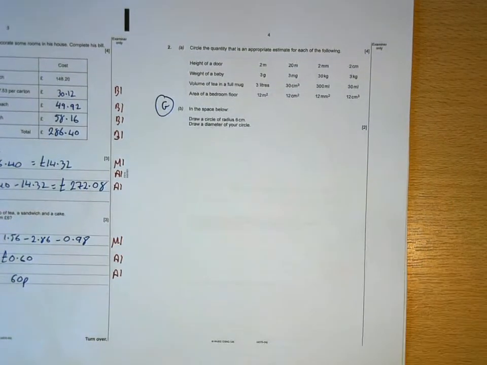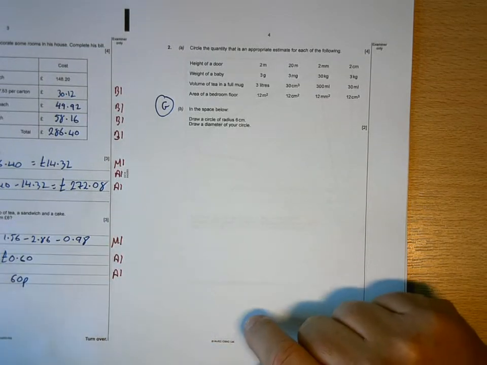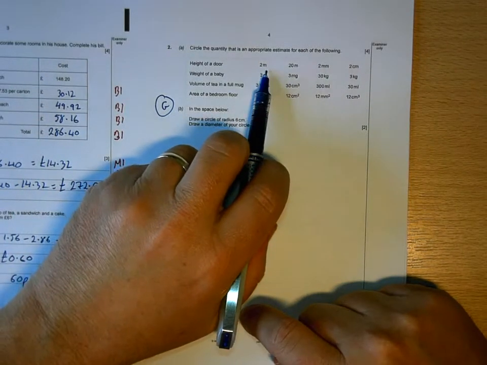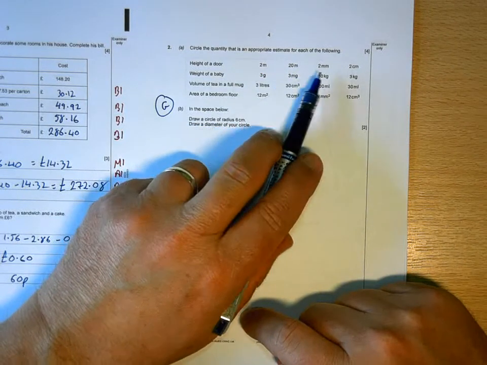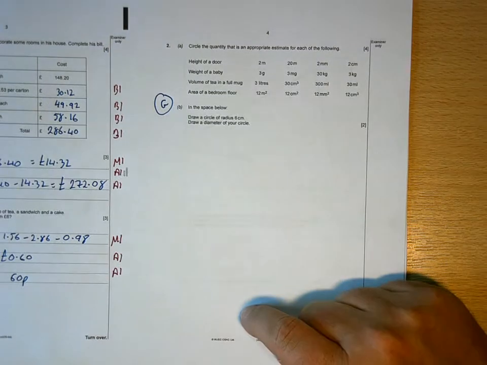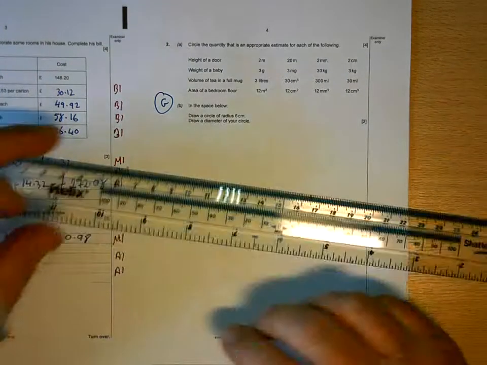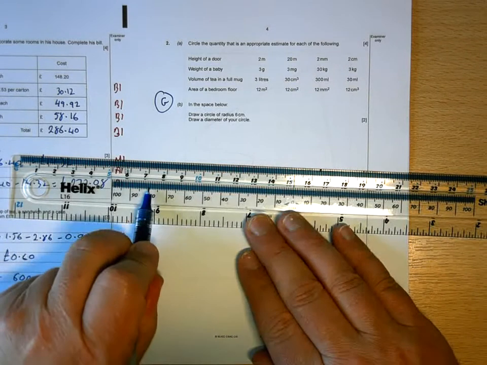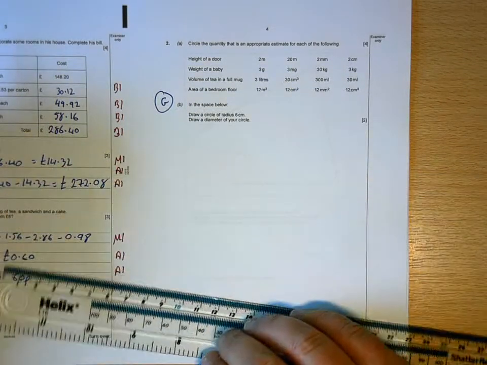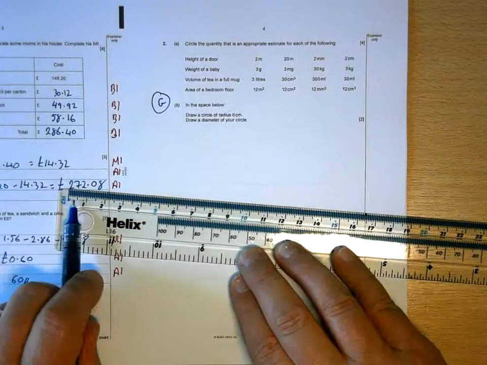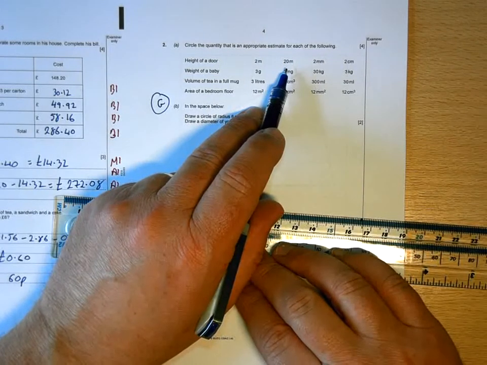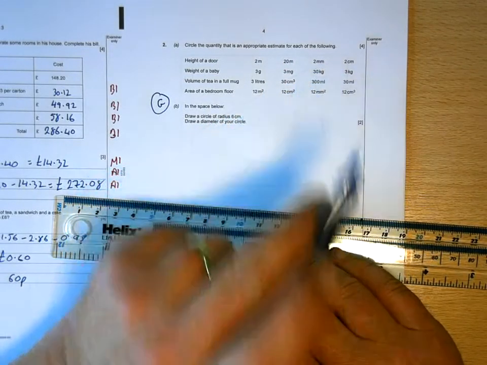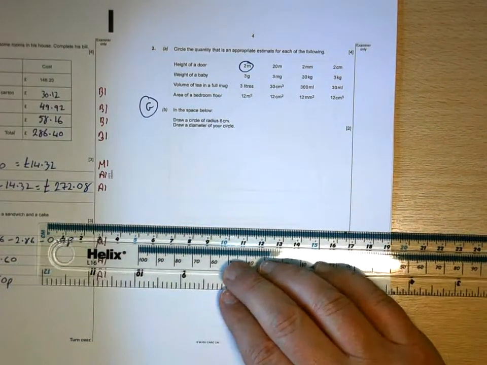Okay, question 2. Circle a quantity that is an appropriate estimate for each of the following. So height of a door, so just to get your units in context here, a meter would be roughly the height of your leg. Millimeters are tiny. A millimeter on your ruler, you can see there, 1 millimeter is one of the little marks on your ruler. And centimeters again you can see from your ruler. So 20 meters is very large for a height of a door. 2 millimeters is impossibly small, as is 2 centimeters. So 2 meters they're looking for there.